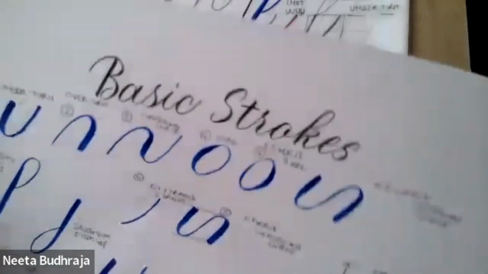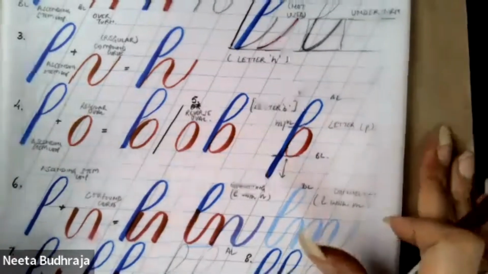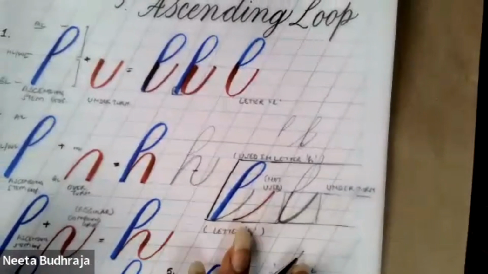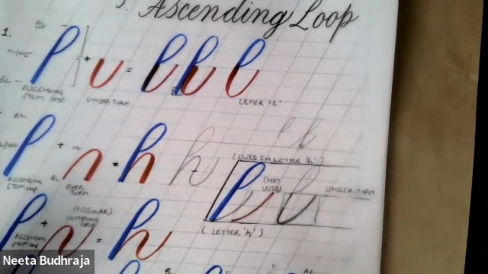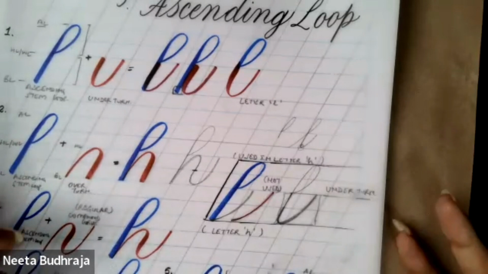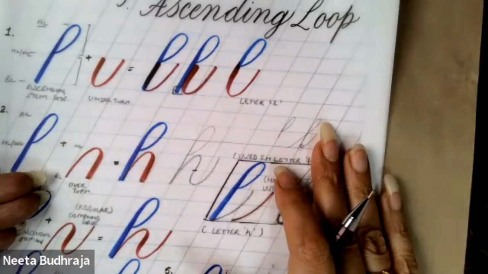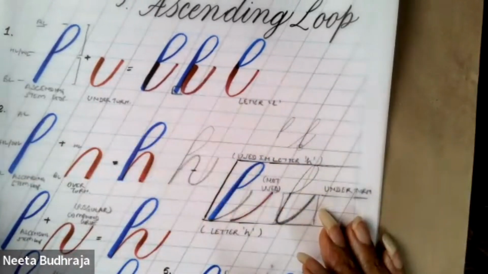And by the time the new video comes, I would love for you to go and practice and explore these basic strokes and try joining all the basic strokes with every other basic stroke, so that you are able to get full clarity on how each and every stroke is connected, how these shapes are altered or manipulated to create the letters. So that will help you in understanding all about the basic strokes.